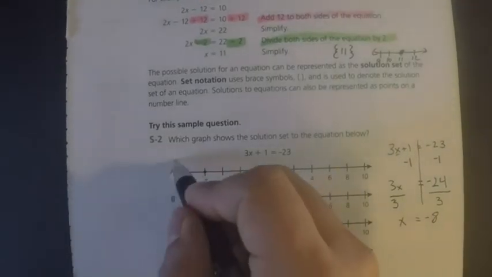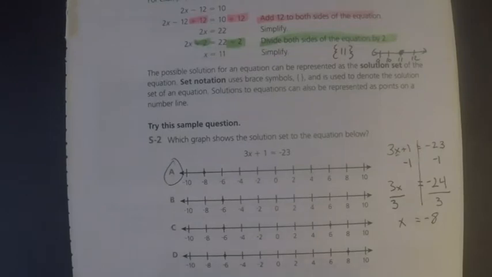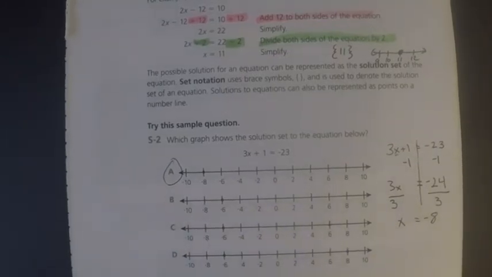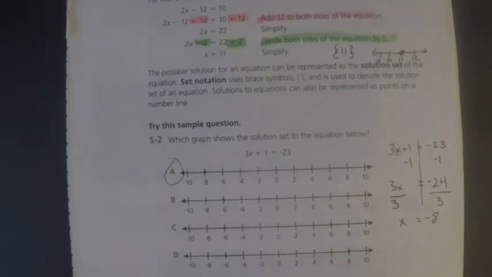So we look at our choices here. Choice A, right, has a dot at negative 8, showing that's the answer here. If we look at choice B, it's at negative 6. Choice C is at negative 6 and positive 6. And then choice D is at negative 6 and positive 8, all which are not part of the solution set here.